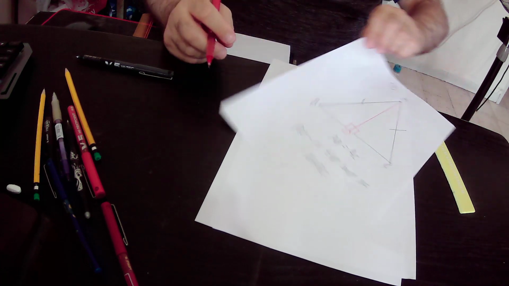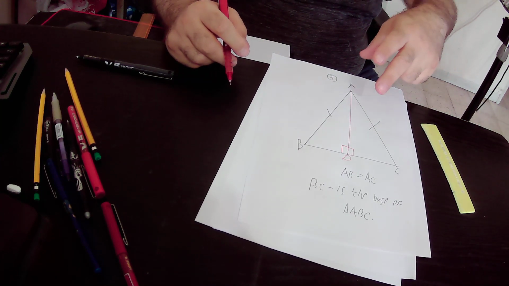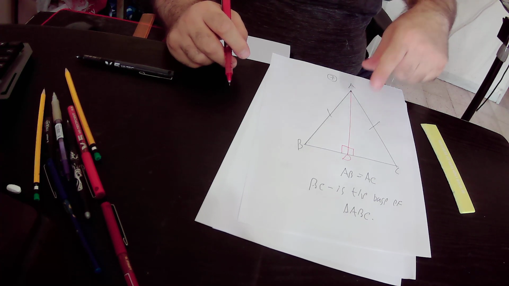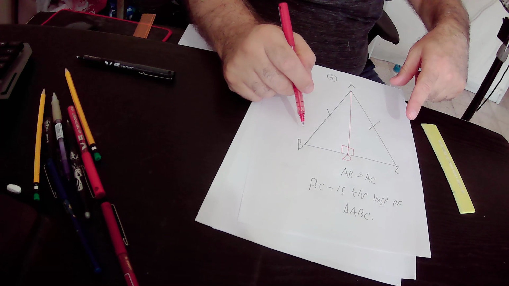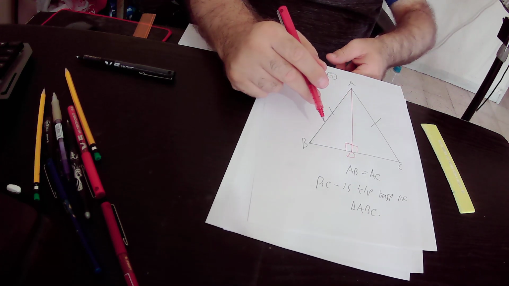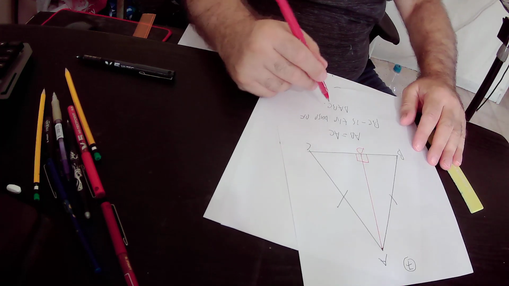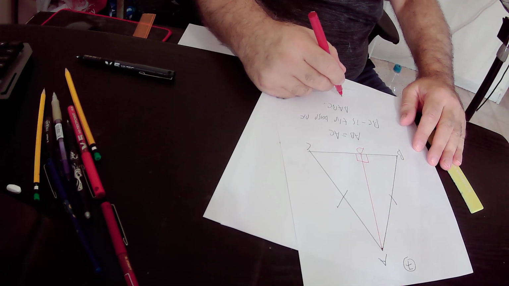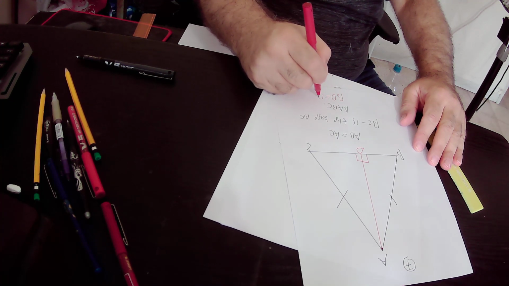Then, according to rule number 3, the height to the base, that is AD, divides the base BC into two equal parts. That is to say, BD equals DC.